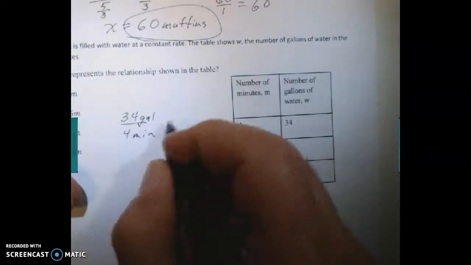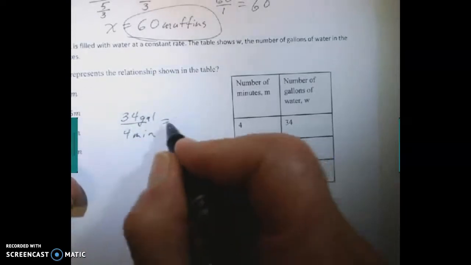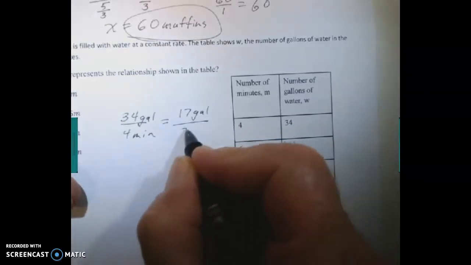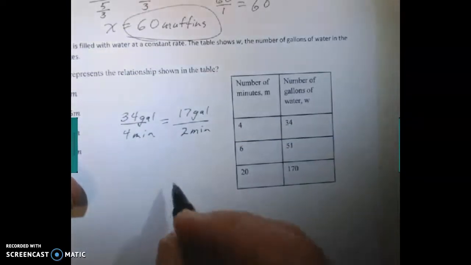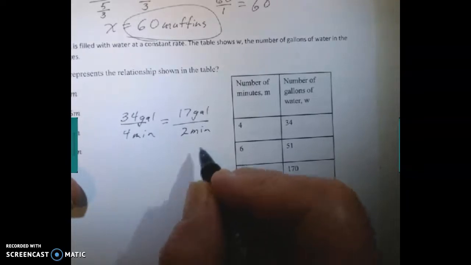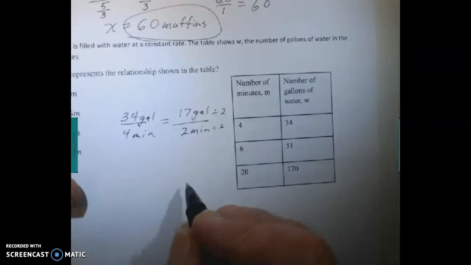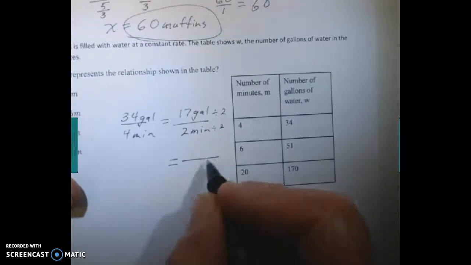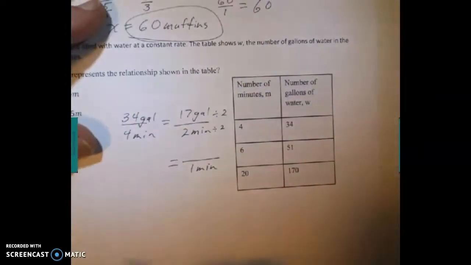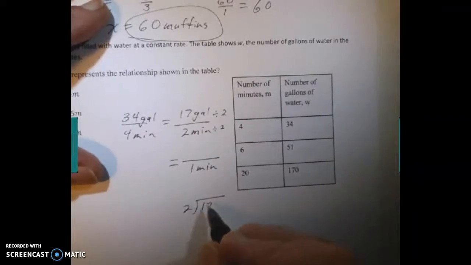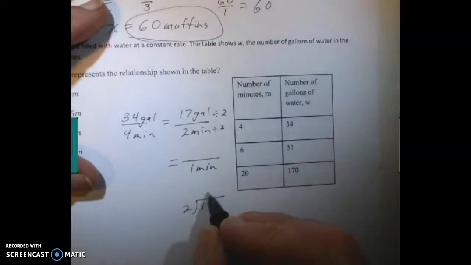Reducing is a wonderful tool. Both of these can be divided by 2. You get 17 gallons in 2 minutes. Now I'm going to need to just do the division. I need to divide by 2, and that is going to get me how much water there is in 1 minute, but I need to do 17 divided by 2. 2 would go into 17 8 times, that would be 16.